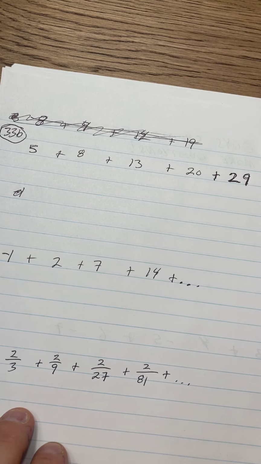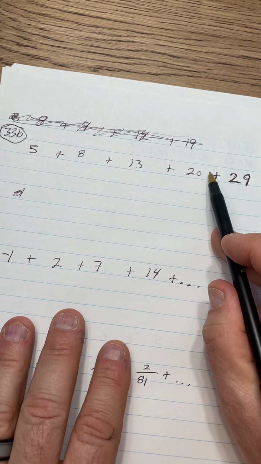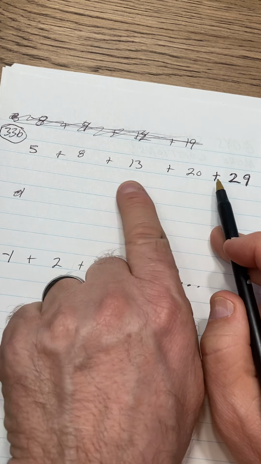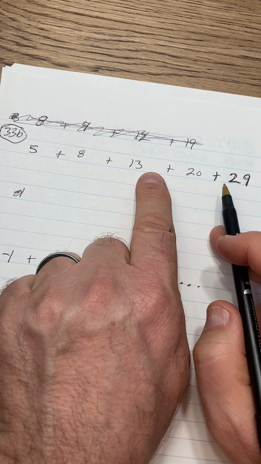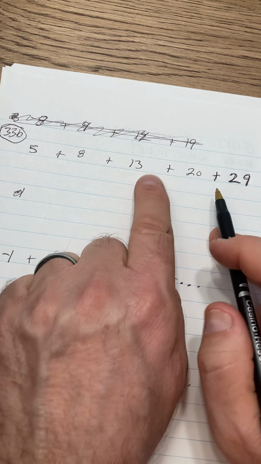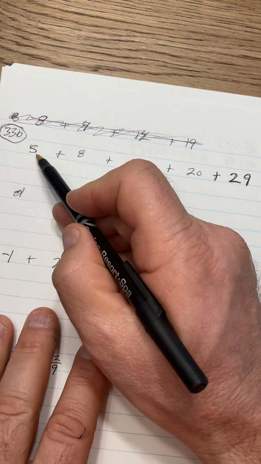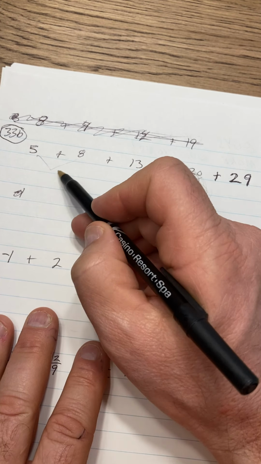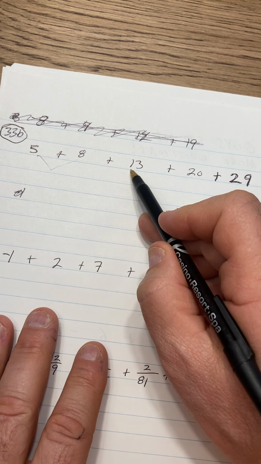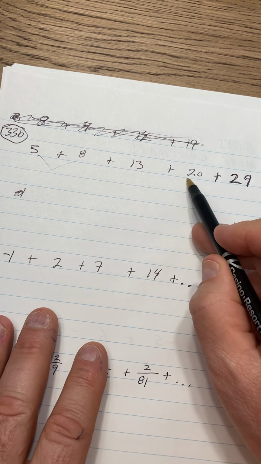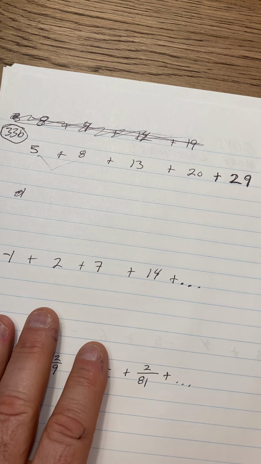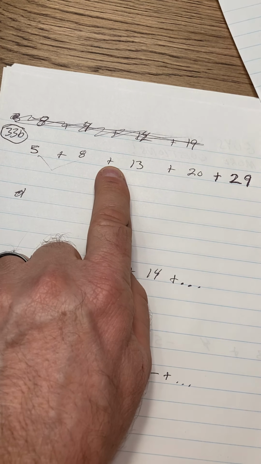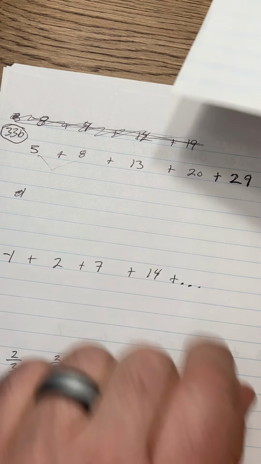So next, before we started with sigma notation, and we got these numbers. Now we're starting with these numbers, and you have to work backwards. Write this series. This is a series because we're adding. Write this in sigma notation. What's the difference here? We're adding 3, adding 5, adding 7, adding 9.